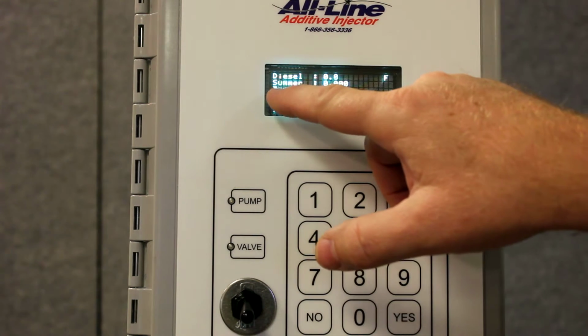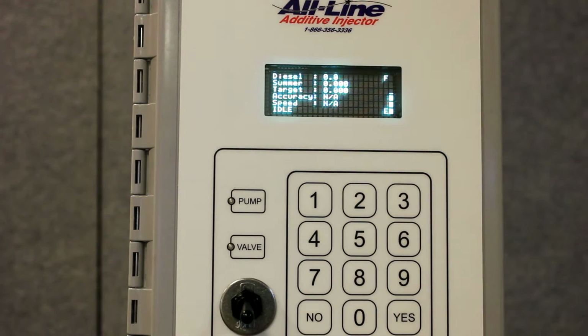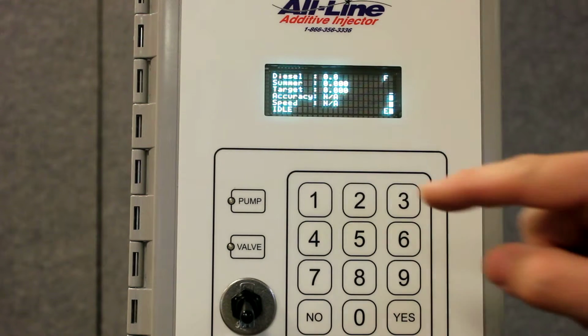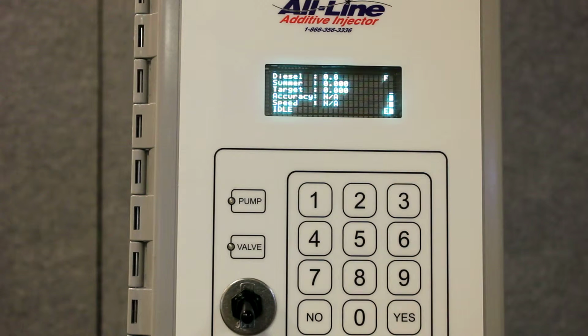The next entry is the name of the additive that you're pumping and how much of that you have pumped. That is an actual amount. It's not an ideal or a target. That is how much is actually moved. The target entry is the calculated ideal amount.